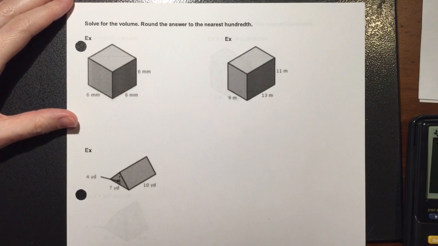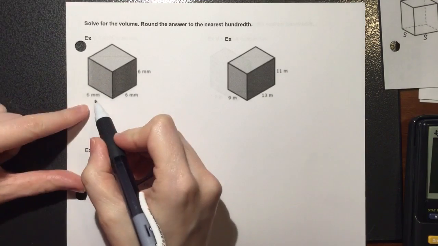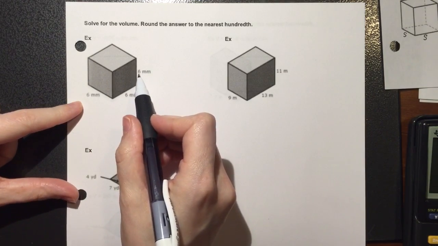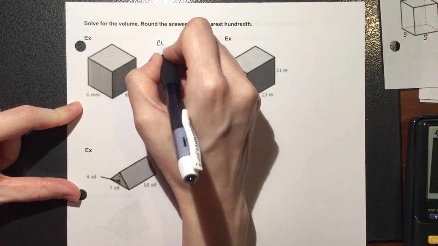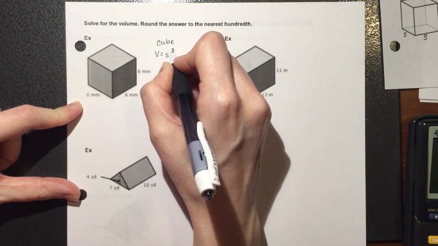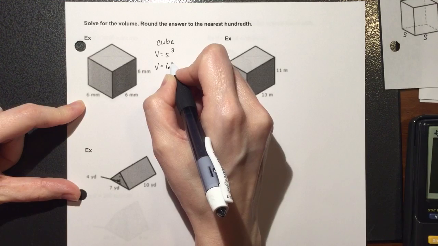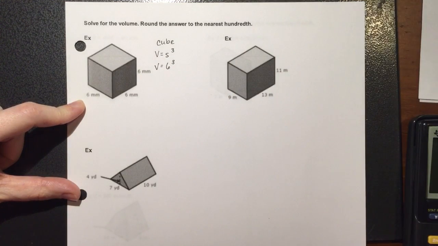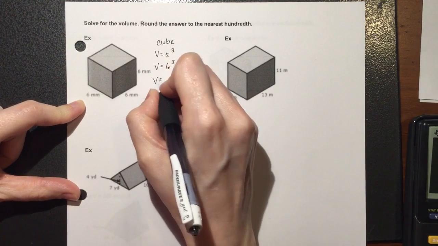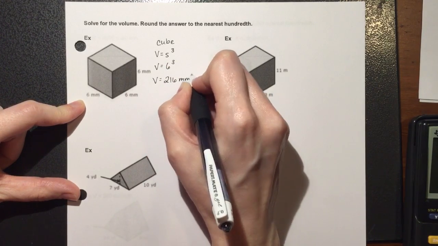Looking at the first one, solve for volume, round the answer to the nearest hundredth. Looking at this one, all of the sides are the same length, so we know this one's a cube. And the formula for the cube is volume is equal to side cubed. So volume is equal to, the side is 6, so 6 cubed is 216. Volume is equal to 216, and our units are millimeters cubed.